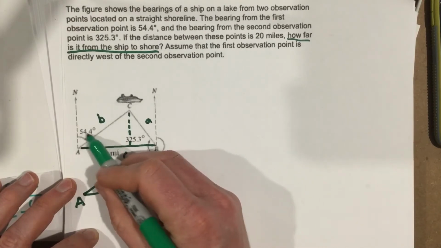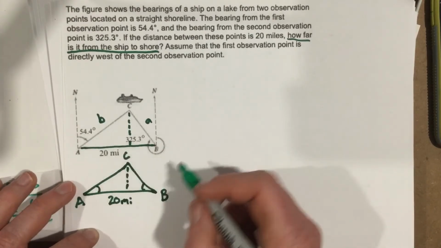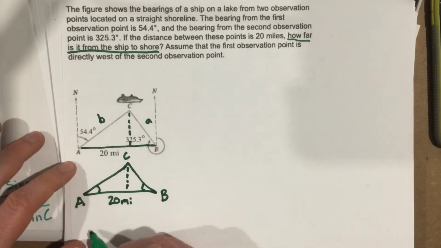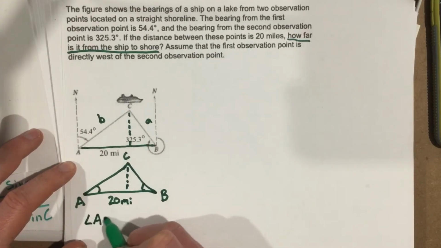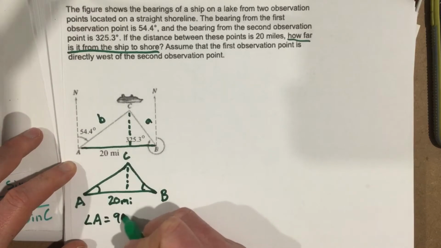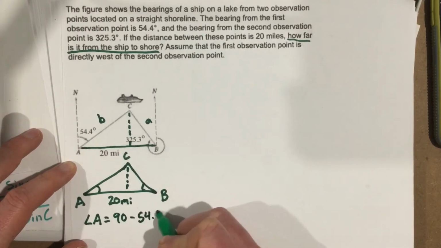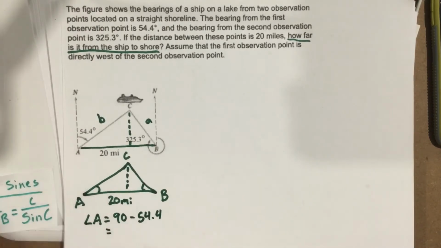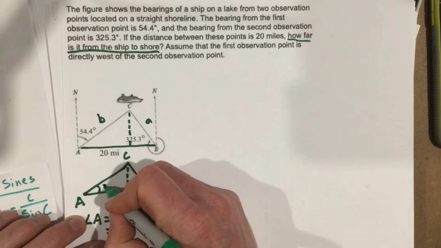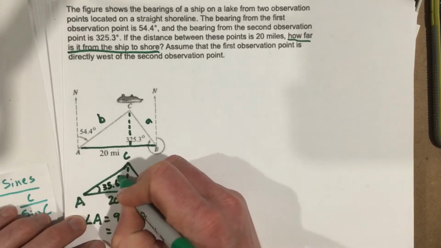Now, this is 54.4, so angle A is 90 minus 54.4, which is 35.6. So this is 35.6 degrees.